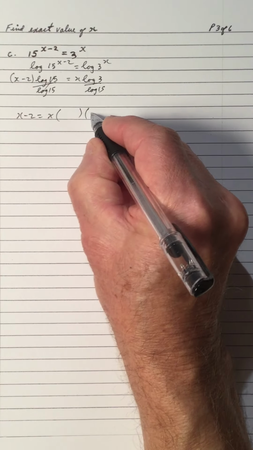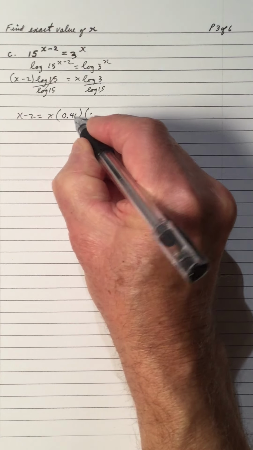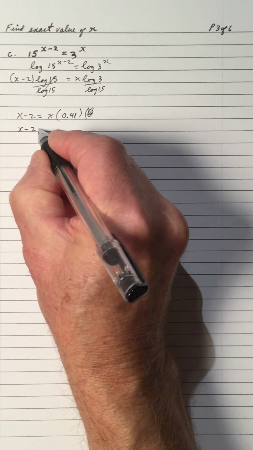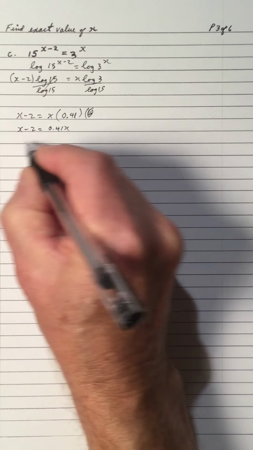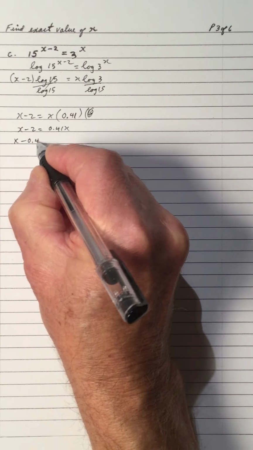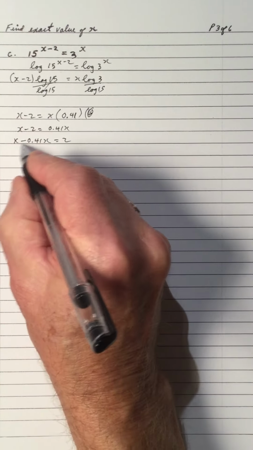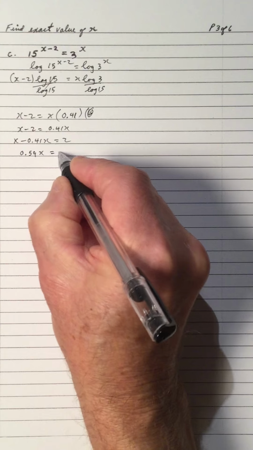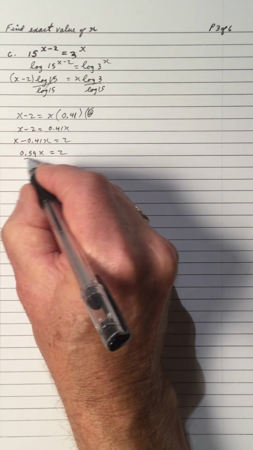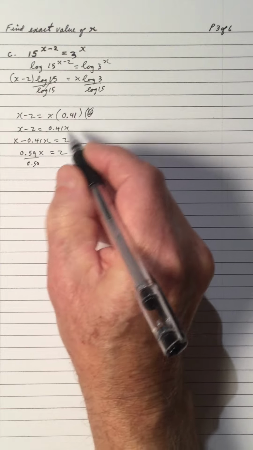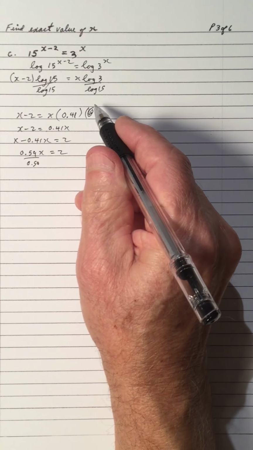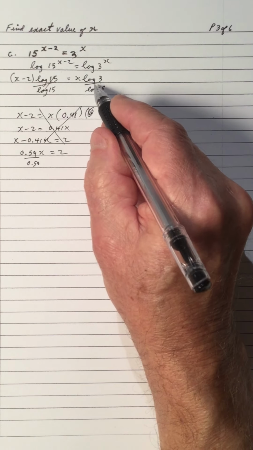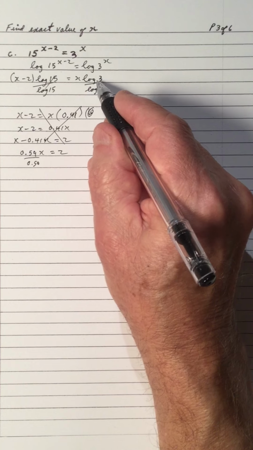So that's 0.41. So that's x minus 2 equals 0.41x. So x minus 0.41x equals 2. When we subtract here, we get 0.59x equals 2, and divide by 0.59. But this is not an exact value. So really, this would be wrong because I can't change this. I have to leave this alone.